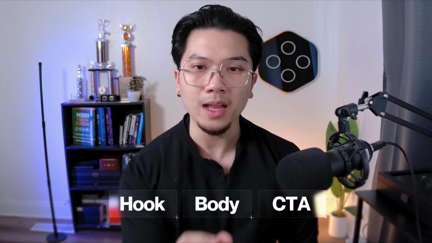Second, the body. This is where you show why it matters to them. Notice I say to them, not why you matter in general. This is about relevance. Third, the CTA. This is where you make it easy to respond. Hook, the body, then CTA, in that order.